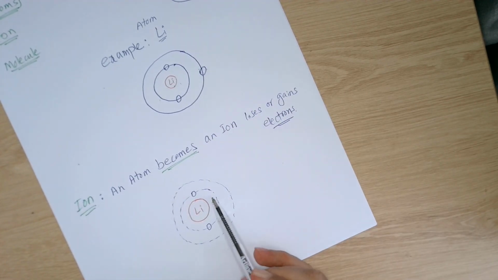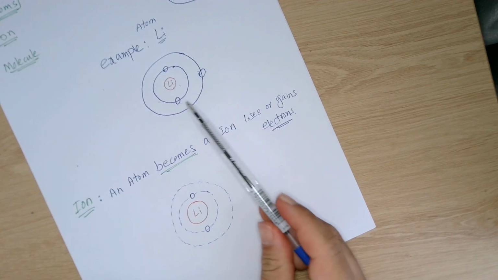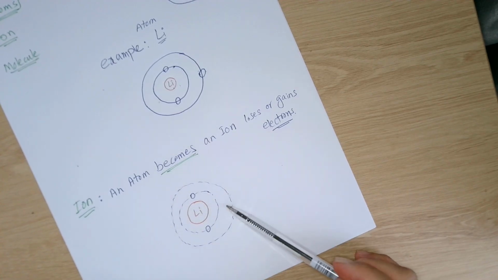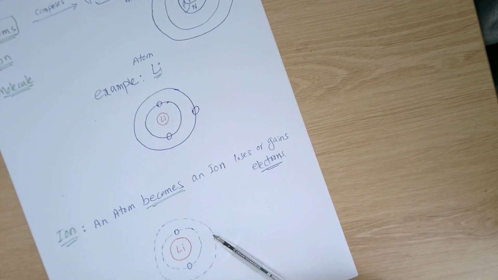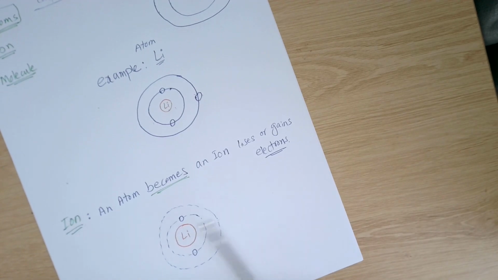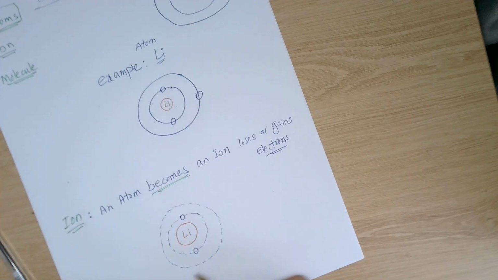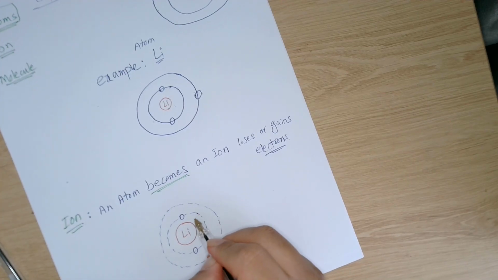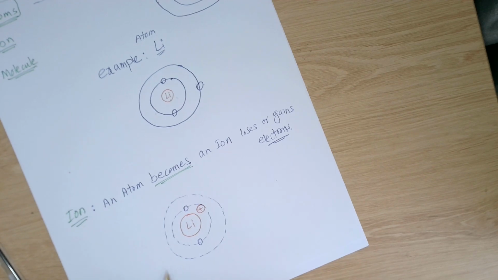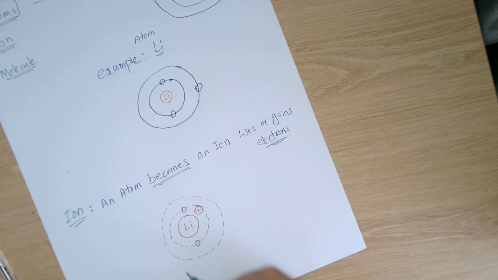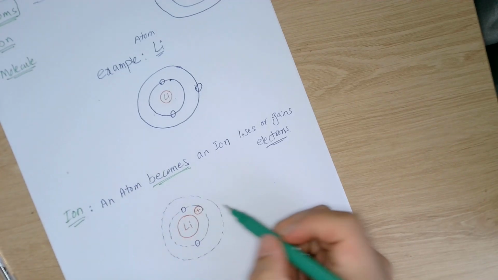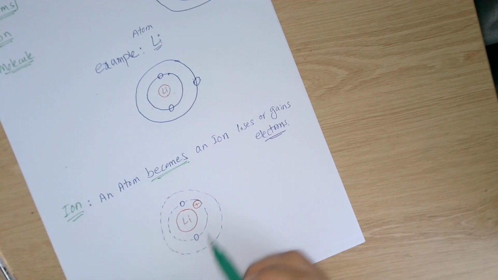So what happens? Electron is negatively charged, all right? So when it loses one electron, it becomes positively charged. That's why we write the formula of this ion, because it's no more an atom.